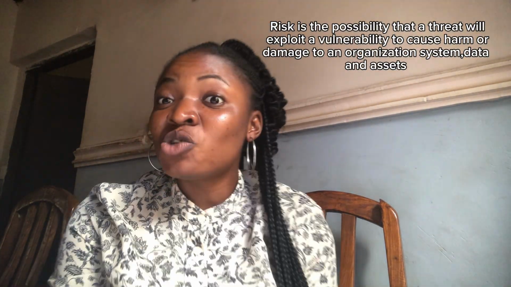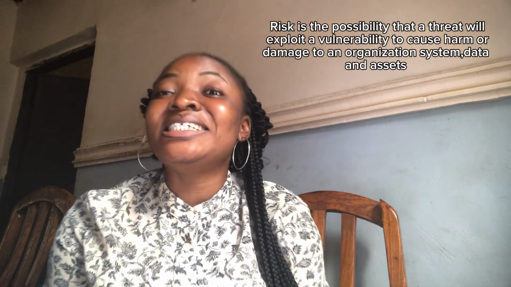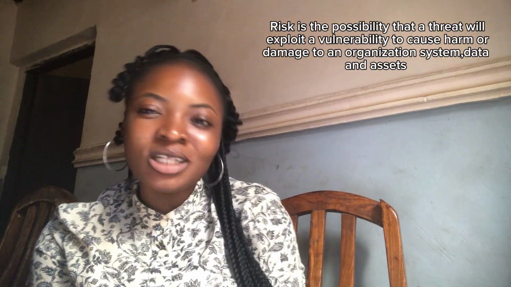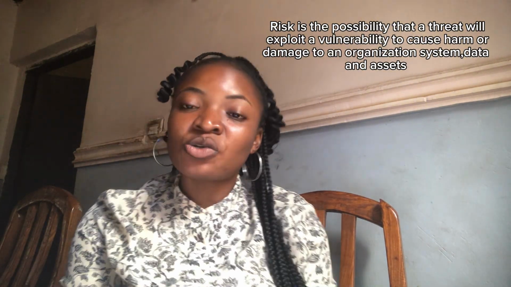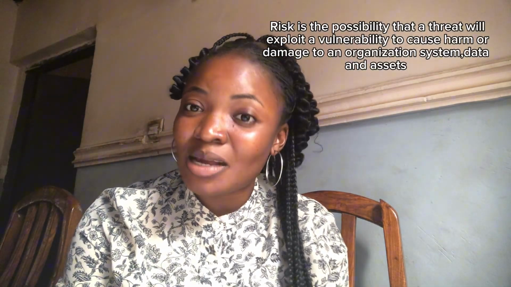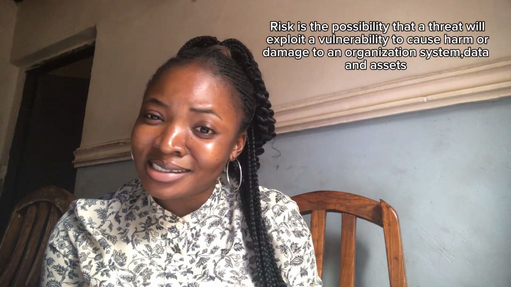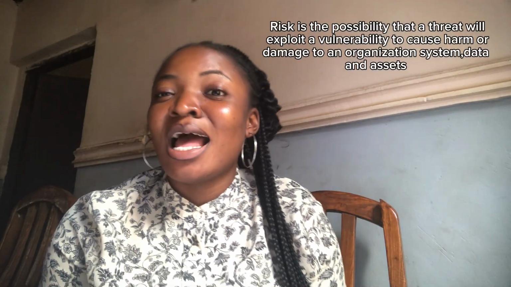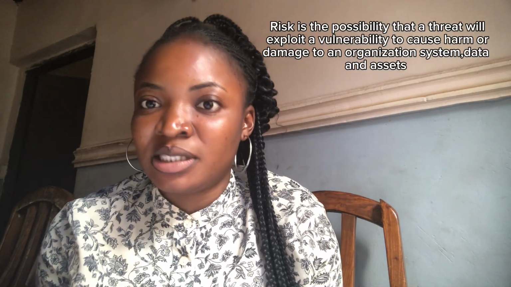So in cyber here, risk is the possibility that a threat, which we know we have defined, threat is anything that has the potential to cause harm. So risk is a possibility that a threat could exploit a vulnerability. We all know what a vulnerability is, it's a weakness in a system. So risk is the possibility that a threat could exploit a vulnerability to cause harm or damage to your system.